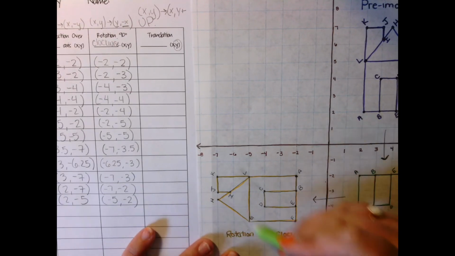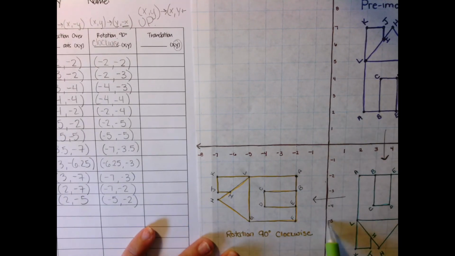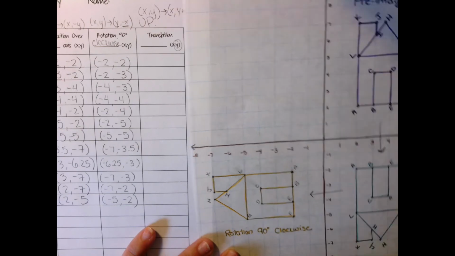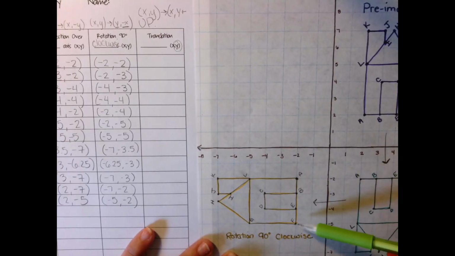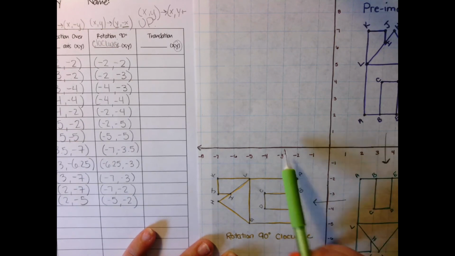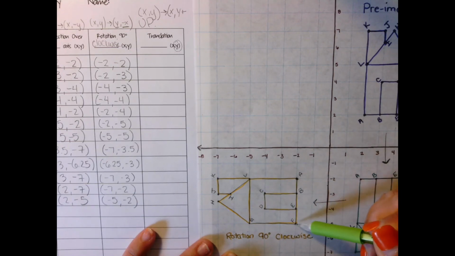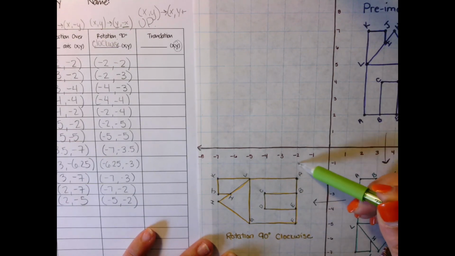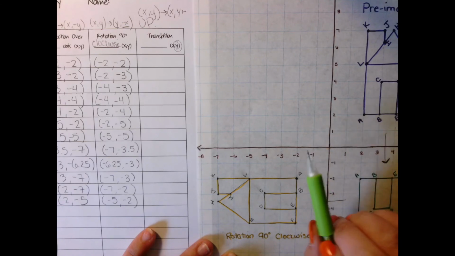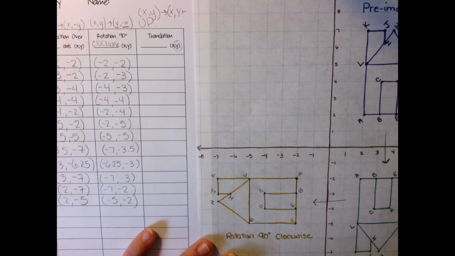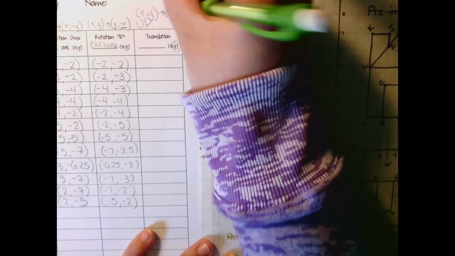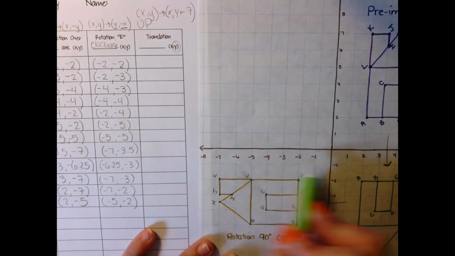So right now, the lowest unit I have is -5. So I need to at least move it up 5 units to have the bottom of my picture in this quadrant. So that'll leave it along my x-axis. So I need to add at least 1, 2, 3, 4, 5 units up. So I'm going to pick 7. I'm going to add 7 so that it doesn't lie on that x-axis.